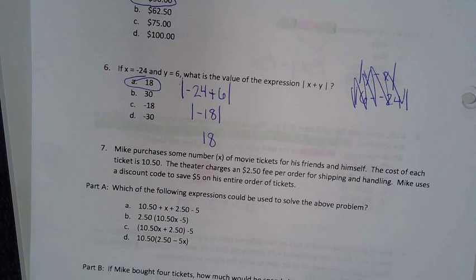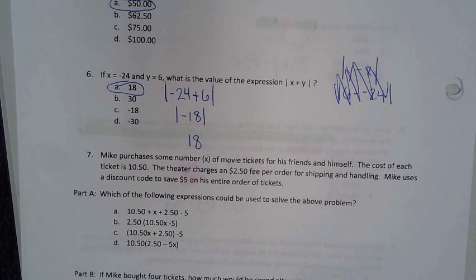All right, last one. Mike purchases some number X of movie tickets for his friend and himself. The cost of each ticket is $10.50. The theater charges a $2.50 fee per order for shipping and handling. Mike uses the discount code to save $5 on his entire order of tickets. Which expression could be used to solve the above problem?